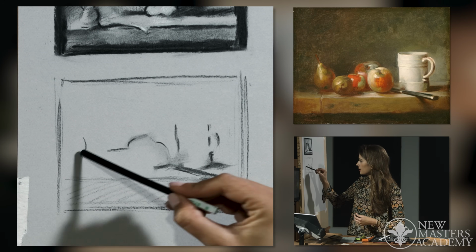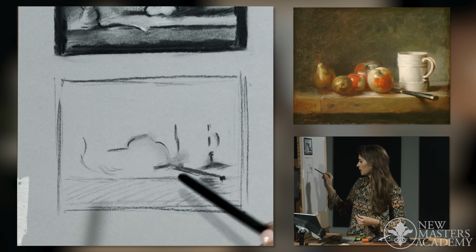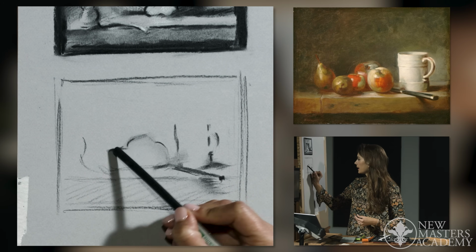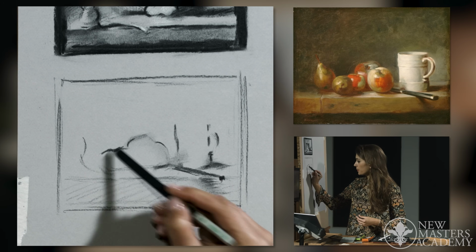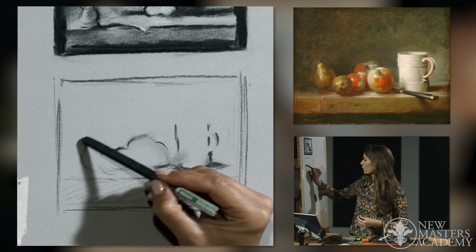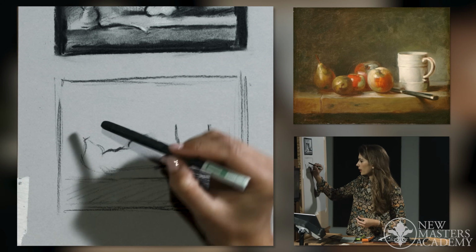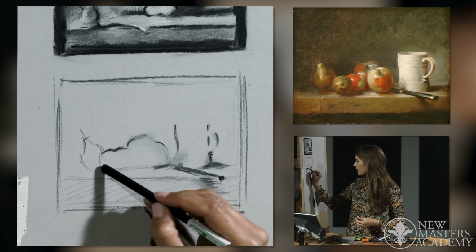So we're going to have this pear and these apples basically connect. And then, as you have seen that this is one bigger shape, you can later start discerning small varieties between them, start thinking about how to describe edges and their placement as opposed to each other, overlaps.